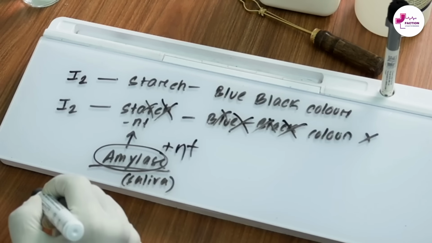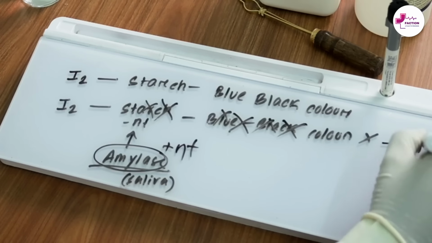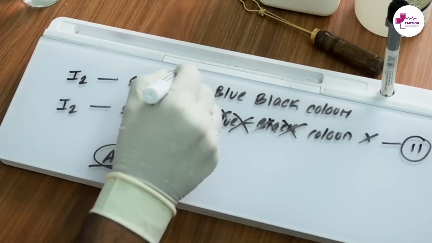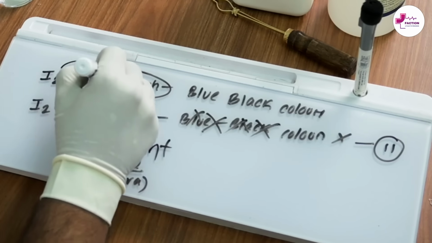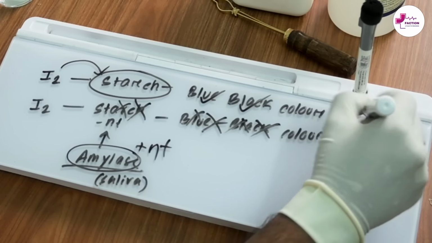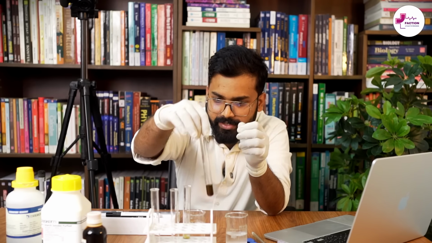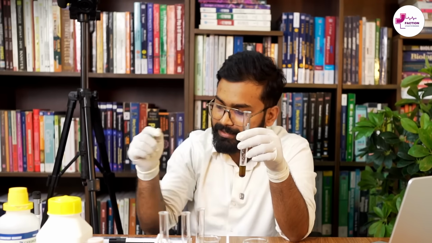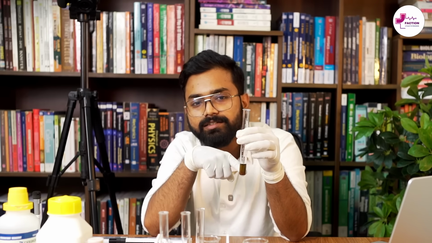This was our second test tube. In our first test tube, starch was intact. We gave iodine, so it should remain blue black. This is our first part. So our test tubes, if we see, this is our test tube 1. In this test tube, starch was present and it should have been blue black color. It is blue black color.